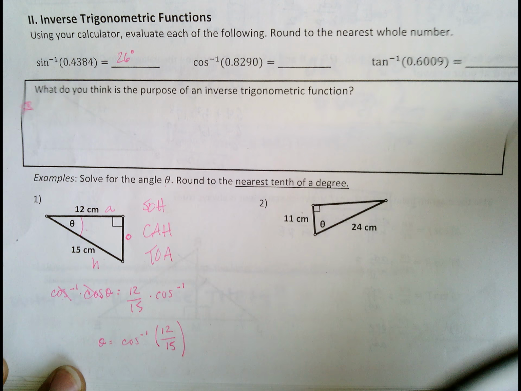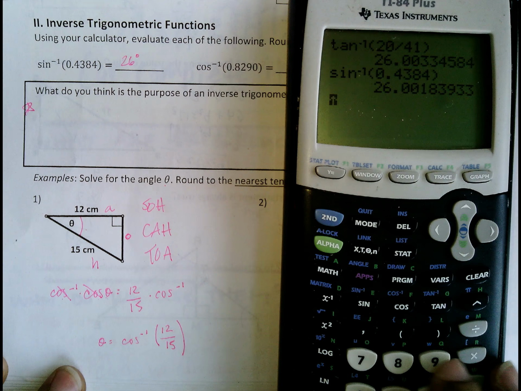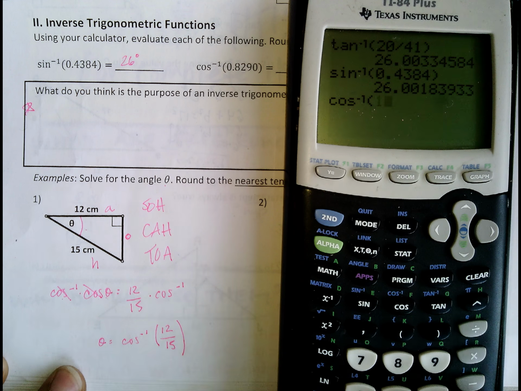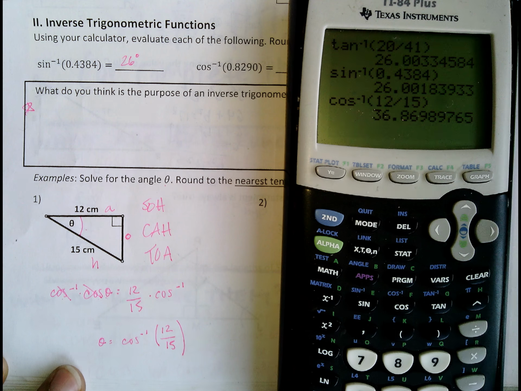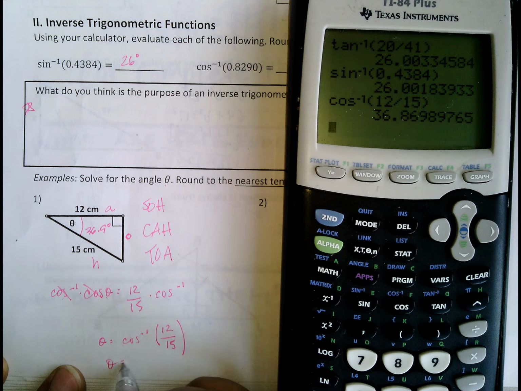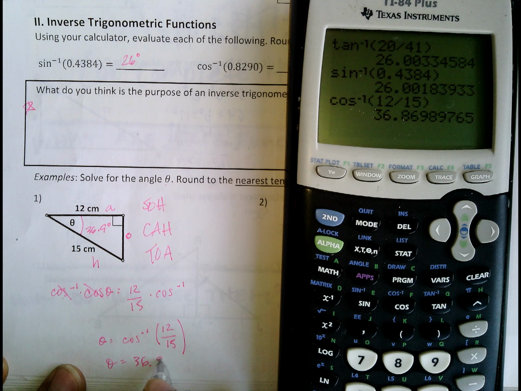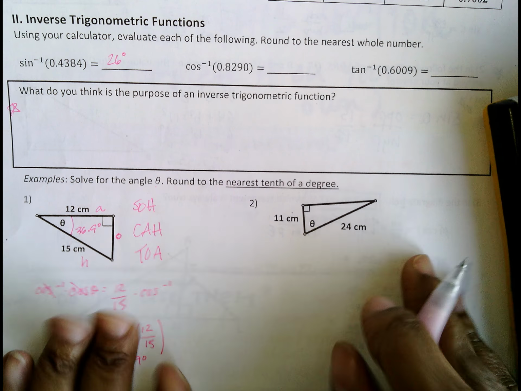So the cosine of, we're going to hit second cosine, and that's 12 divided by 15, and we get a 36.8 degree angle. And they say round to the nearest tenth, it's 36.86, so it's going to be 36.9. All right, so theta is equal to 36.9 degrees. Try this second one yourself.